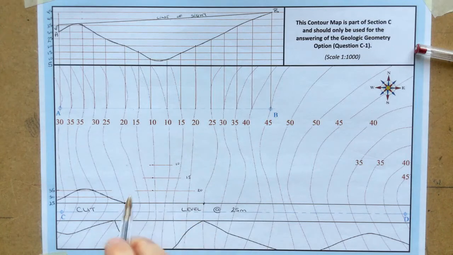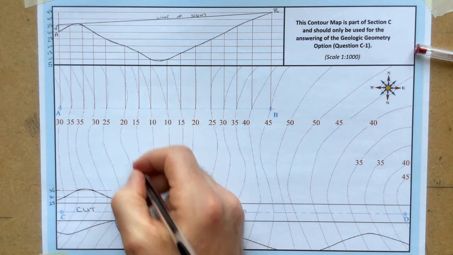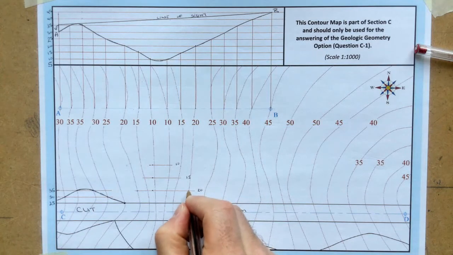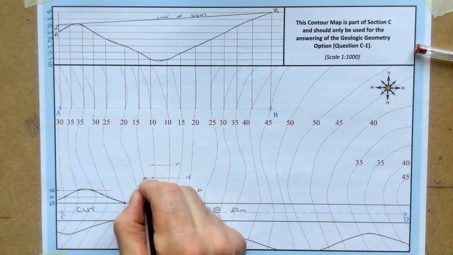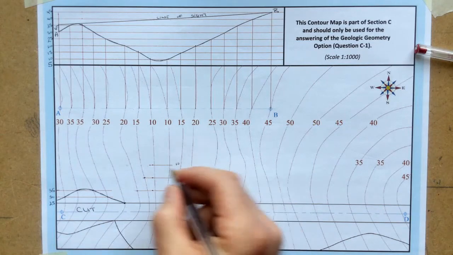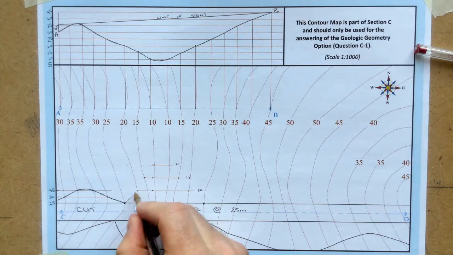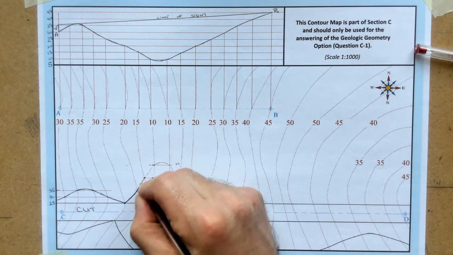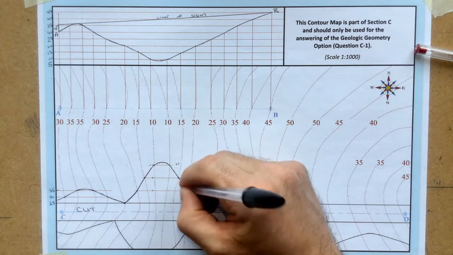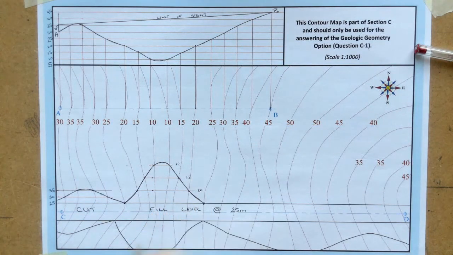So at the 20, I can see it cuts through the 20 contour there, and also through the 20 contour here. Likewise with the 15, right here, and then 10. So same concept then. So there we have it, and once again I'm going to write fill in there. And the next section of the road we just have to identify.